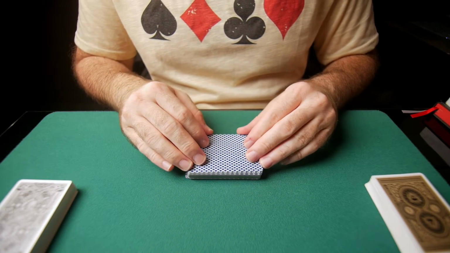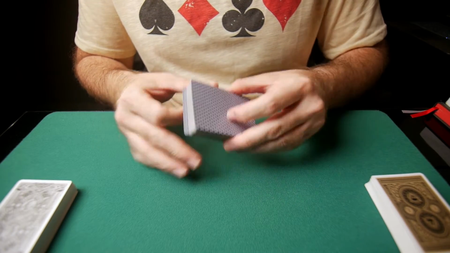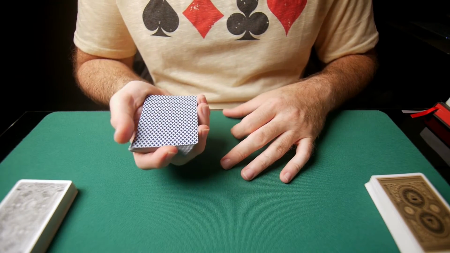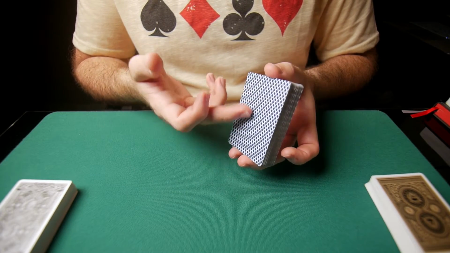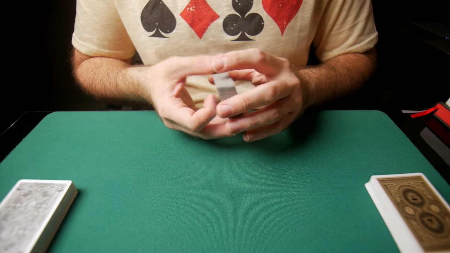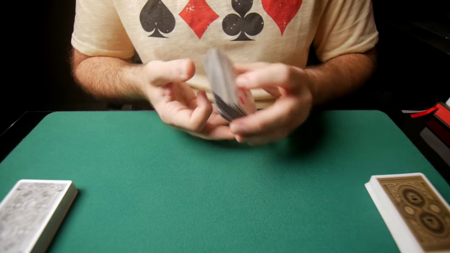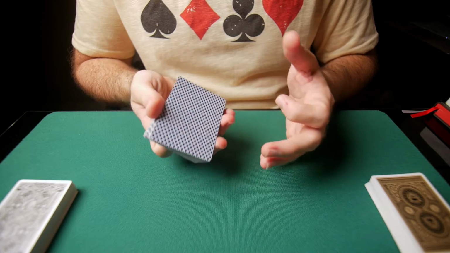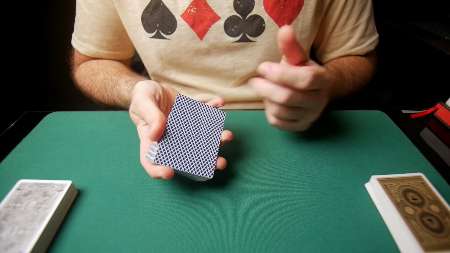This is a standard deck. This is by the USPCC, and these are the B playing cards. These are the B diamondback design. They come in red and they come in blue, and they are phenomenal cards. This is my favorite deck of cards.